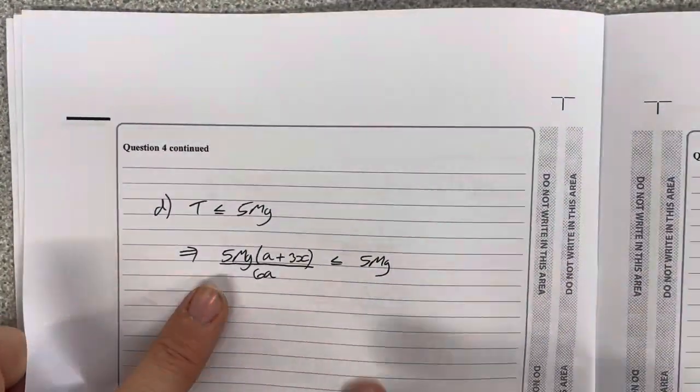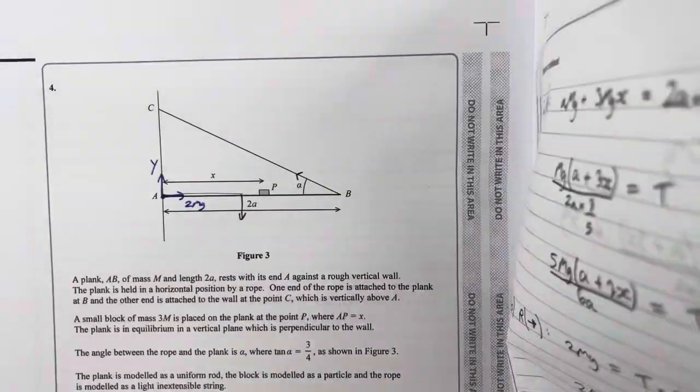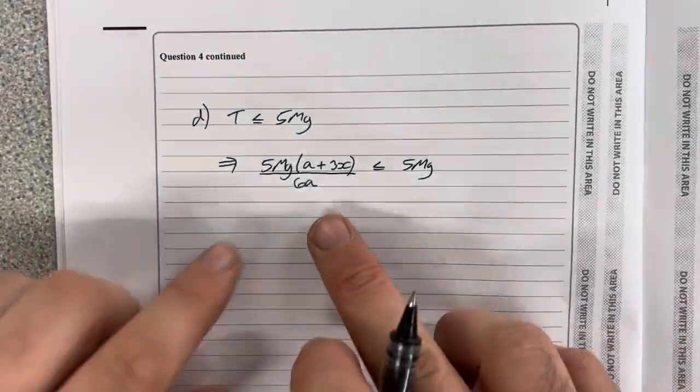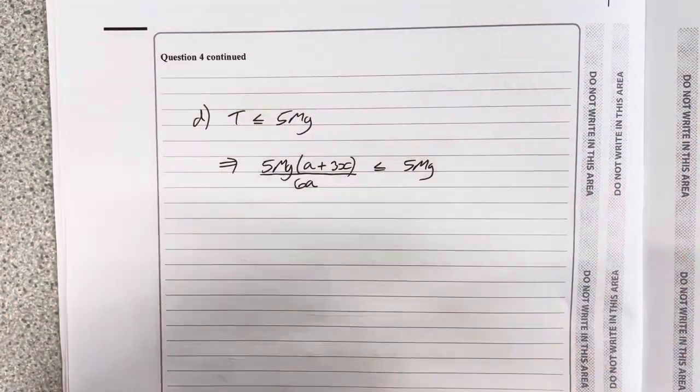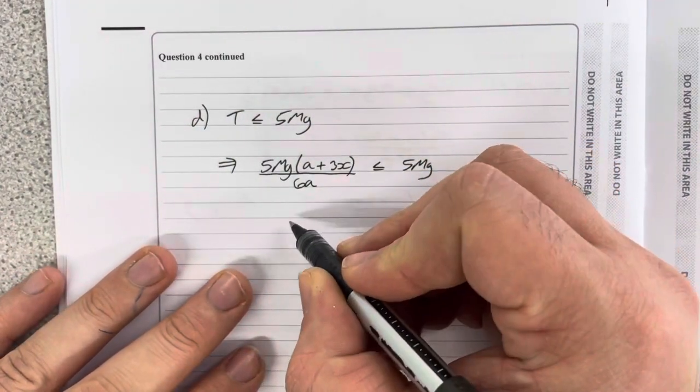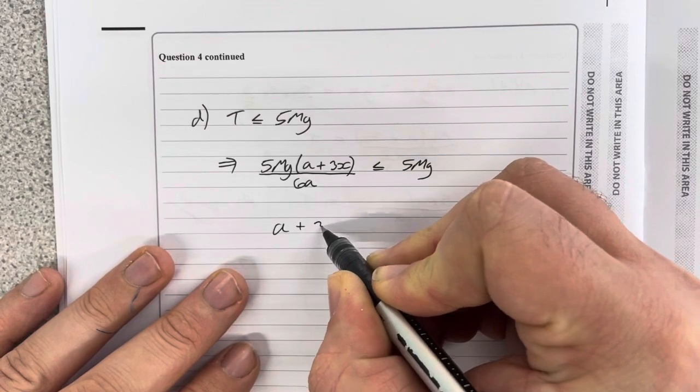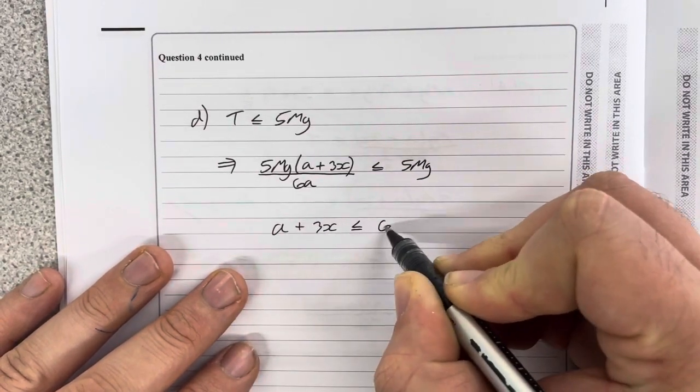So the tension is less than or equal to 5 mg, otherwise it's going to break. The 5 mg's will cancel. We can divide those because it's a positive number, so it's not going to affect it. So we're going to end up with a plus 3x is less than or equal to 6a.